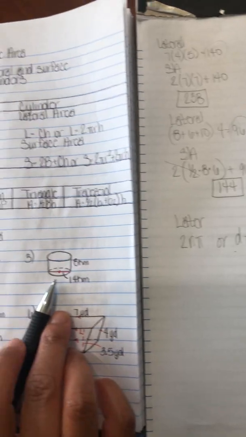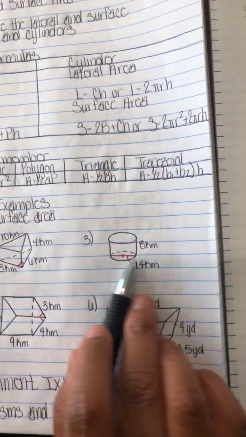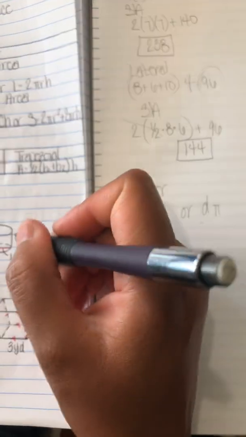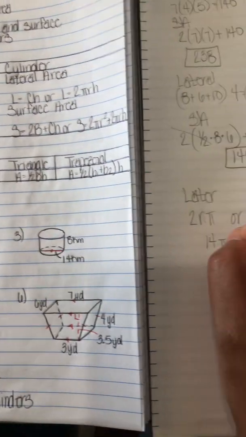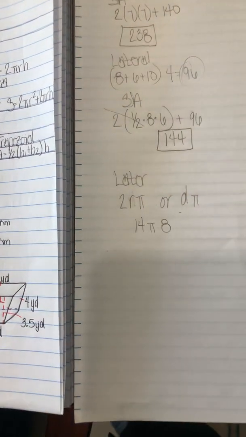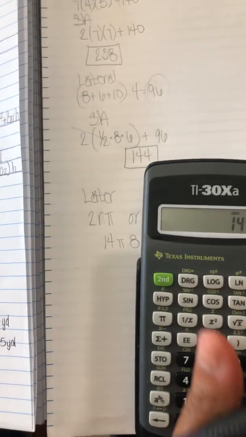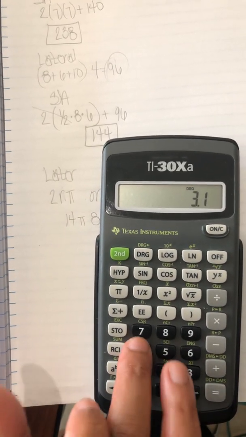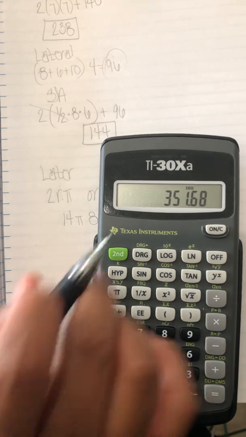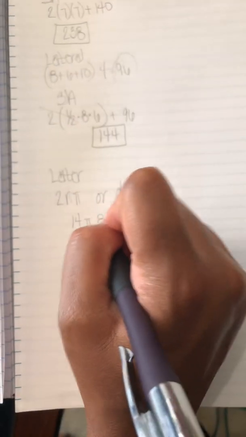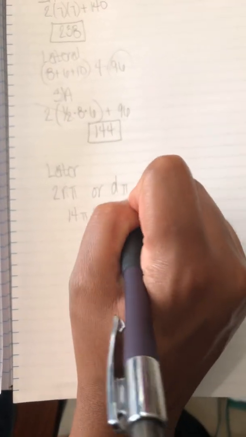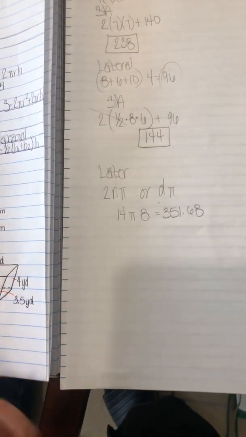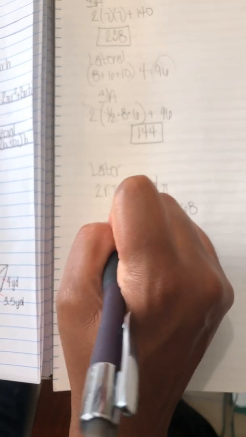So for this particular one, my diameter is 14. So I'm going to do 14 times pi times the height of my shape, which is 8. So in my calculator, I'm literally going to hit 14 times 3.14 times 8, and this is my answer, 351.68.